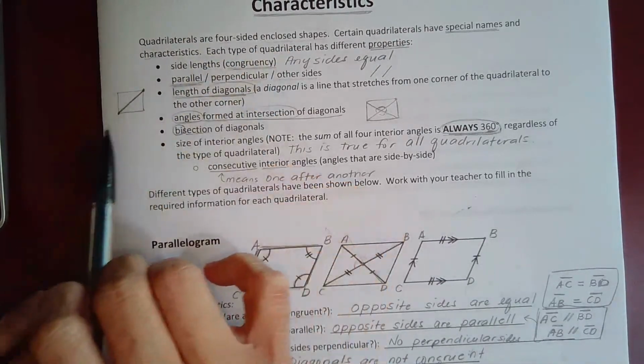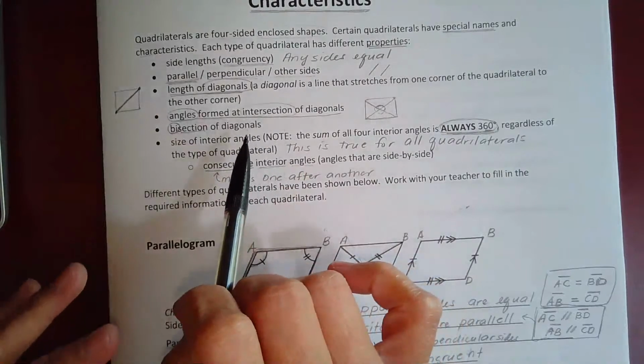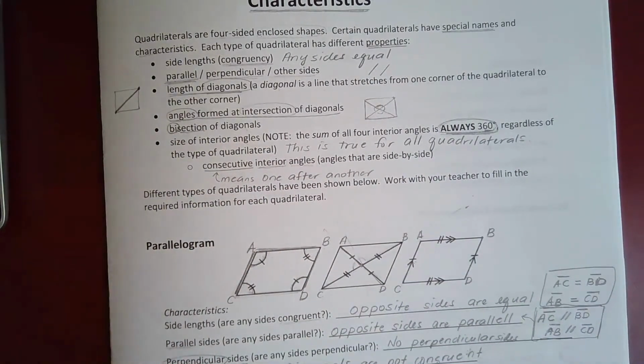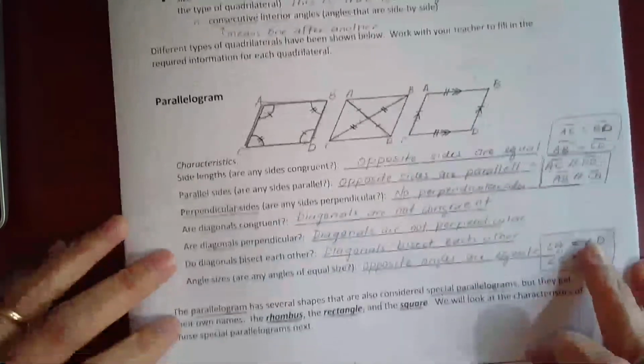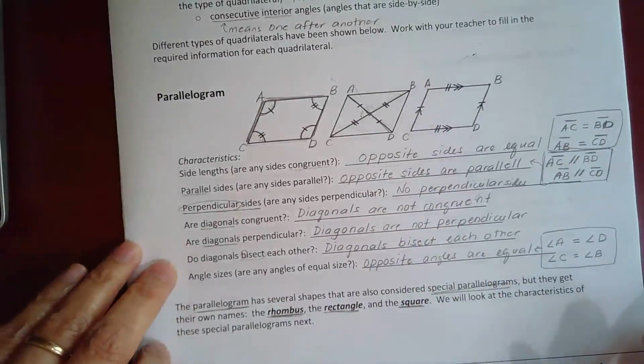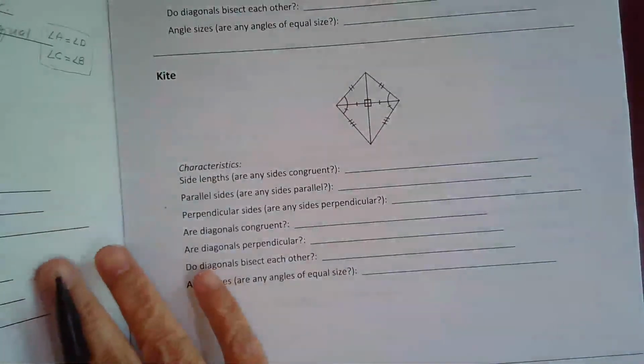They have different characteristics depending on which quadrilateral we're talking about. Yesterday we focused on the parallelogram and how you describe its characteristics, and we went up to the rhombus.